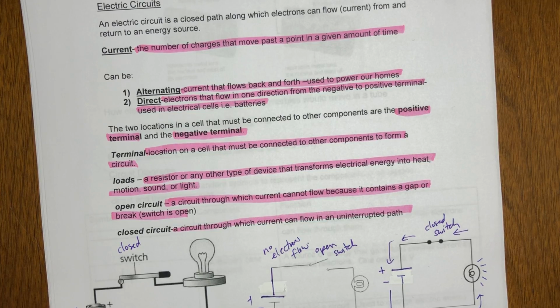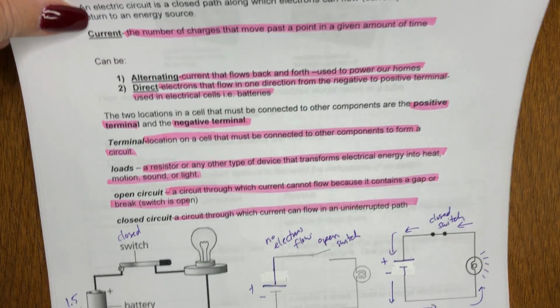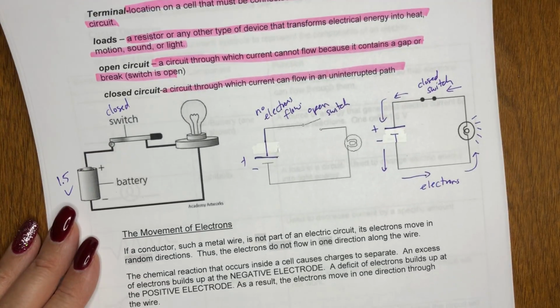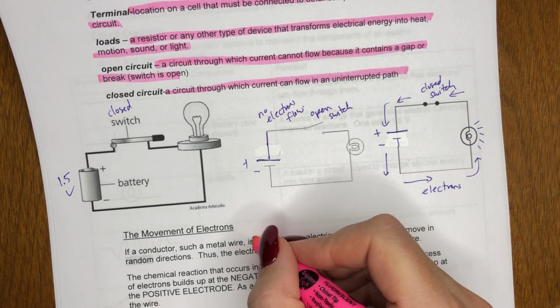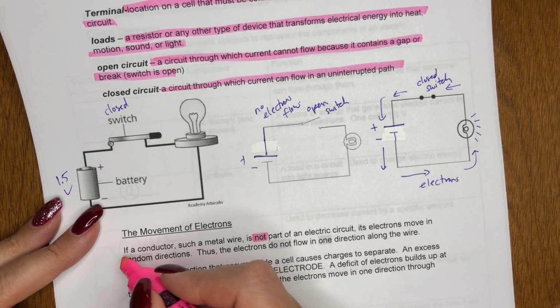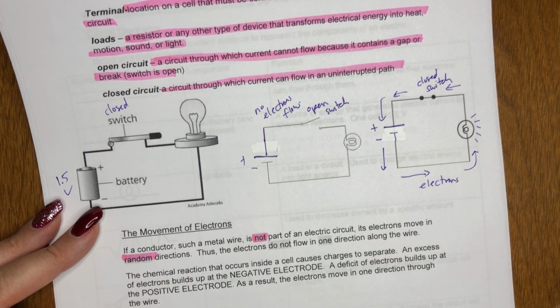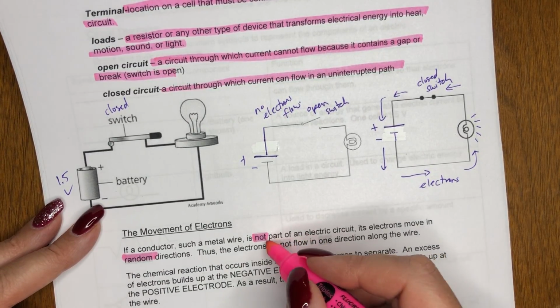So how do electrons move? If a conductor such as a metal wire is not part of an electric circuit, the electrons will move in random directions. And we'll see a picture of that in a minute. So the electrons do not flow in one direction along the wire.